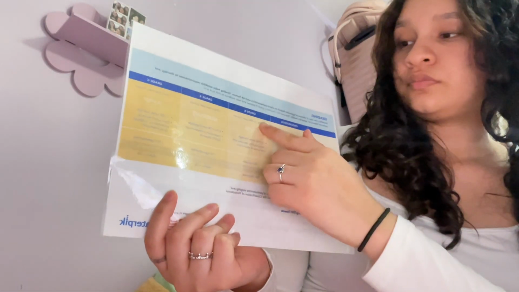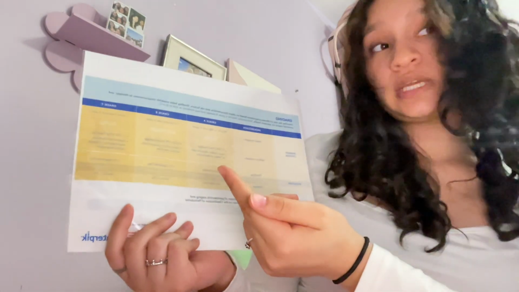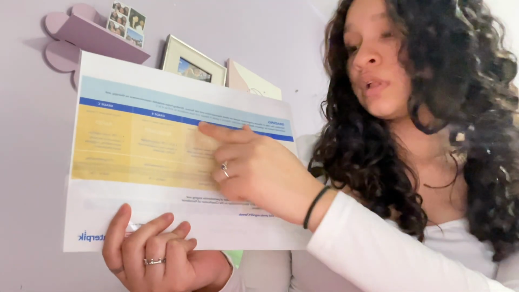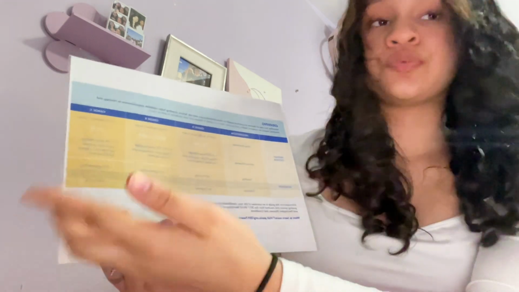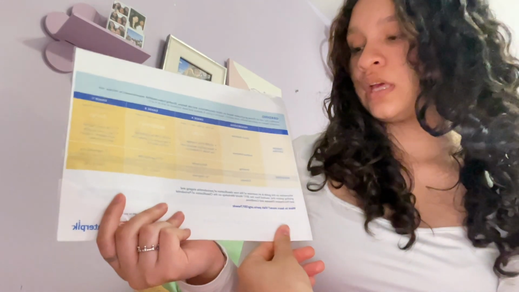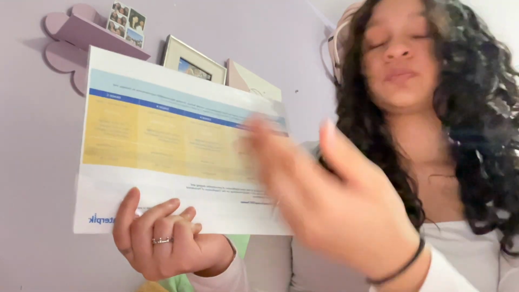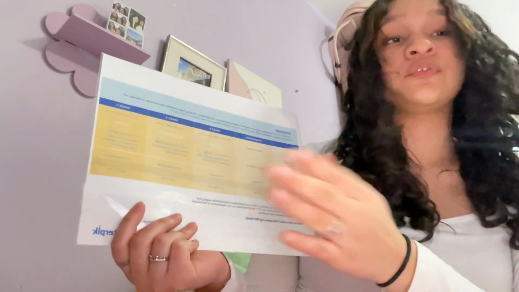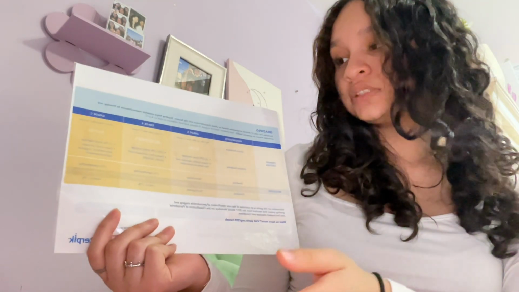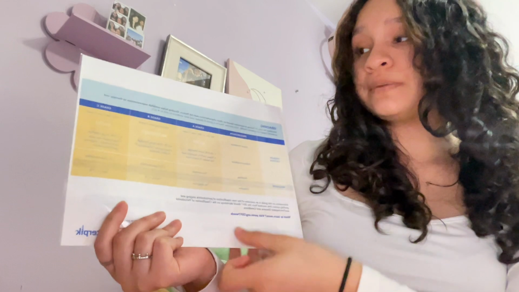I'm gonna go over the grading. So there are 3 grades. This is the progression of periodontitis. Grade A is slow, grade B is moderate, and grade C is a rapid progression of periodontitis. Diabetes and smoking do come into effect in the grading of periodontitis. So if you are a non-smoker and you have no diagnosis of diabetes, you would fall into grade A.